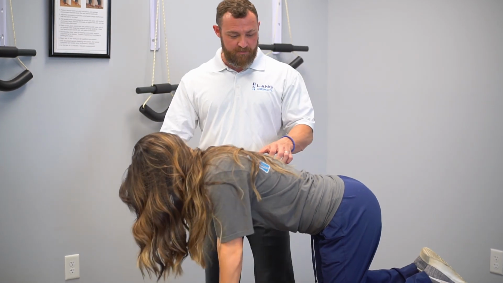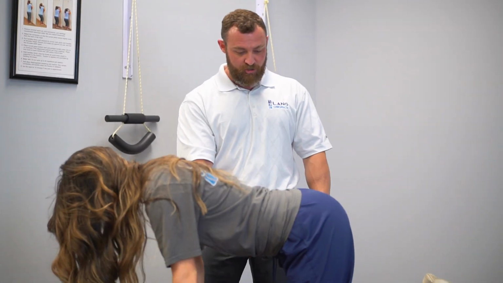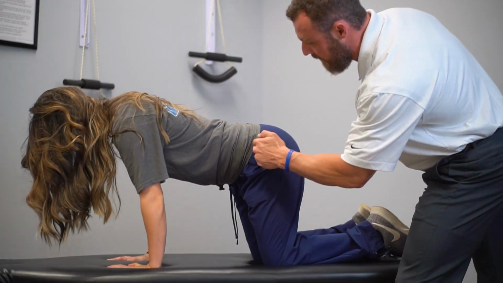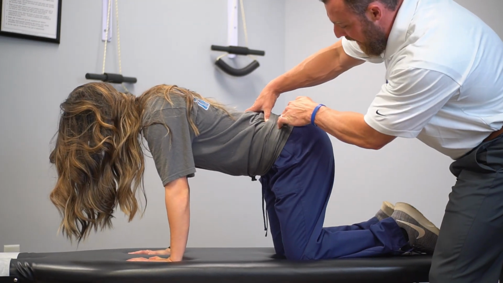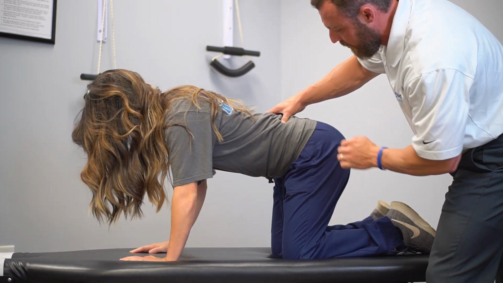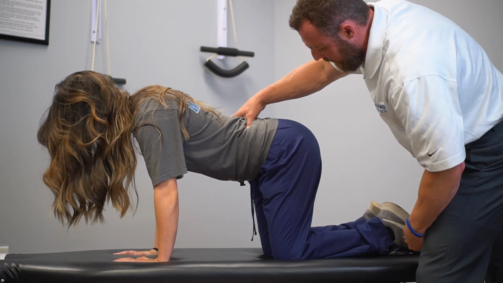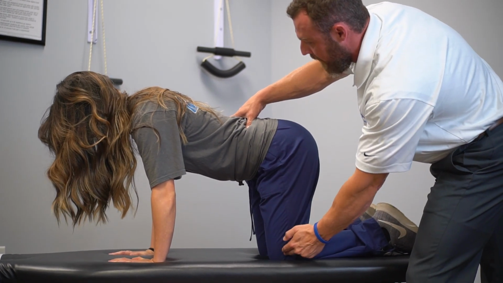So in the cat camel position, you want the patient's knees about shoulder width apart, okay? You want the knee right underneath the hip, okay? So you don't want to be sitting back on the knees here, and you don't want to be going all the way forwards. You want it just about a perpendicular 90-degree angle here, the knee directly under the hip.